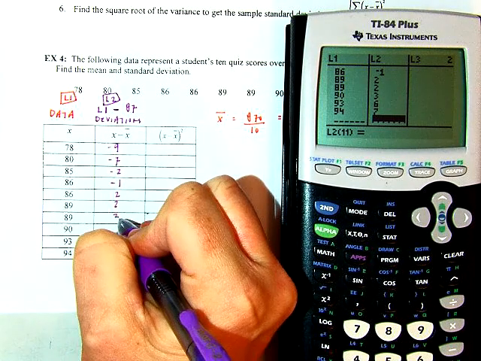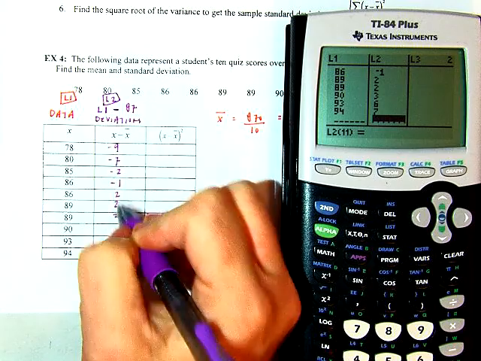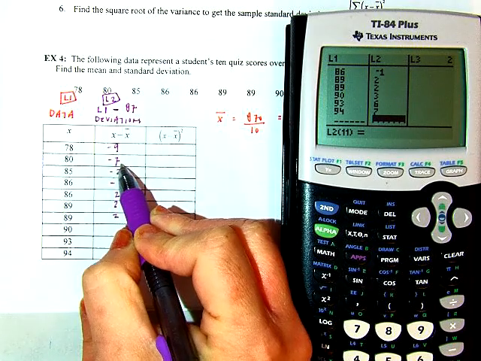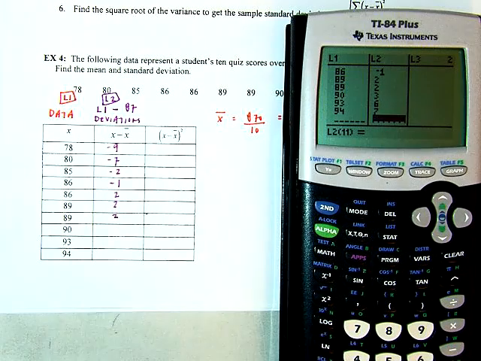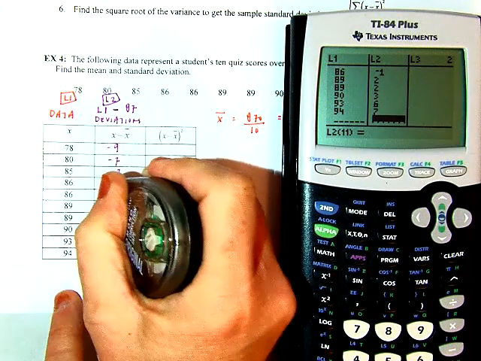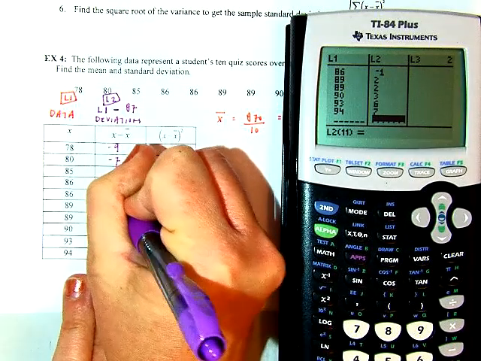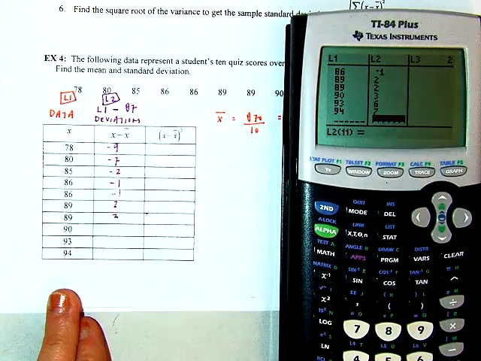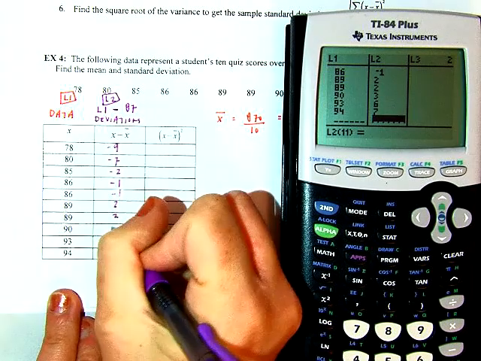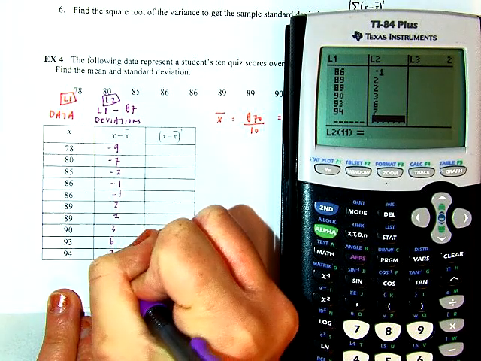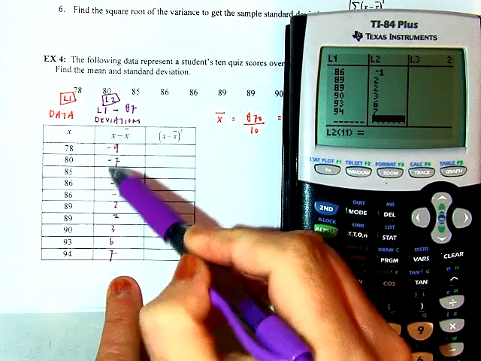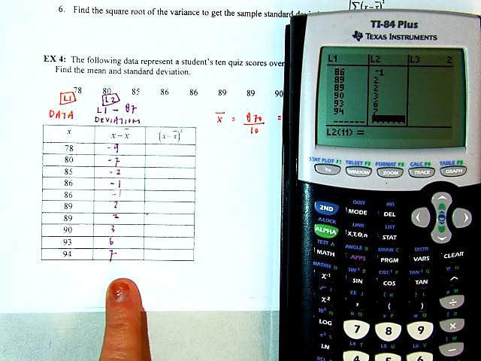Let's see, I think I got out of whack. -9, -7, -2, -1, 2, 2, 3, 6, 7. Okay, there we go. All right, so again, these are my deviations from the mean, how far each piece of data falls from the mean. Since we're some over, some under, we got some negatives, some positives.